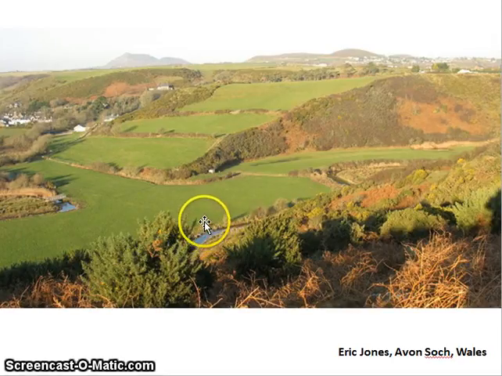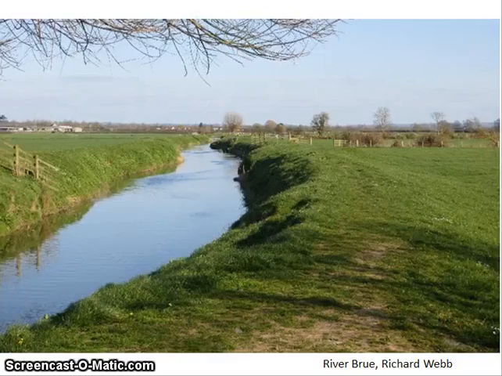If the water level rises, it'll come up over here and spread over these fields, making them particularly fertile. Also means that this area is probably not the best place to build a house.